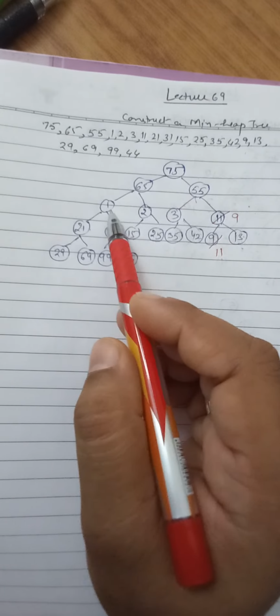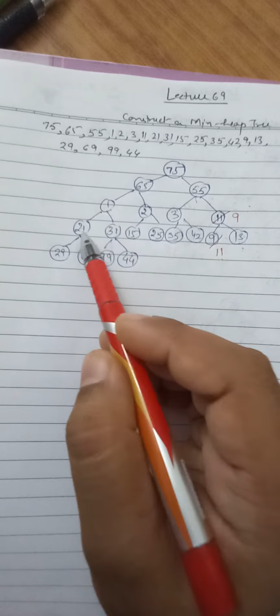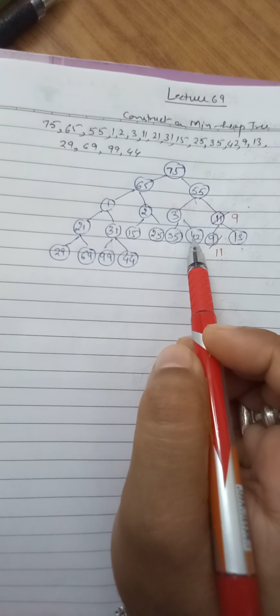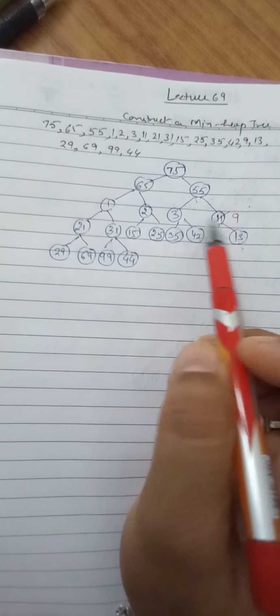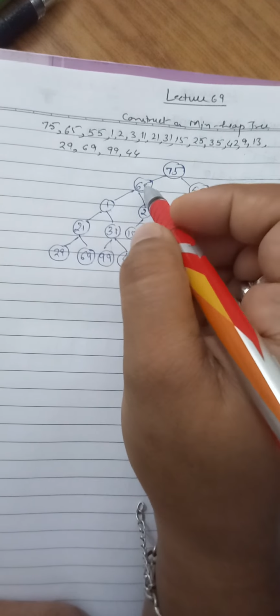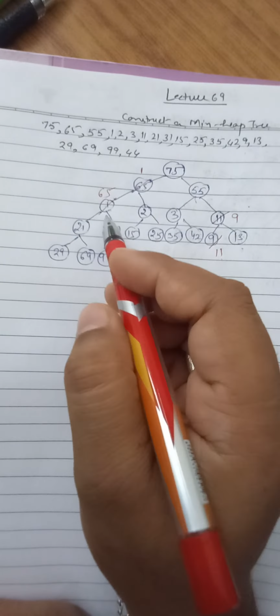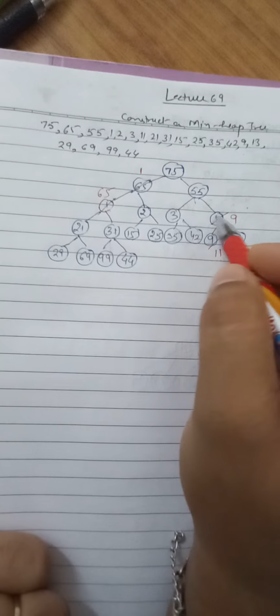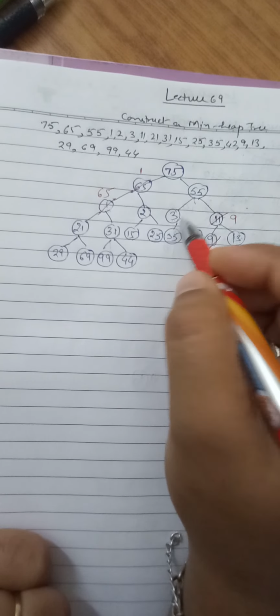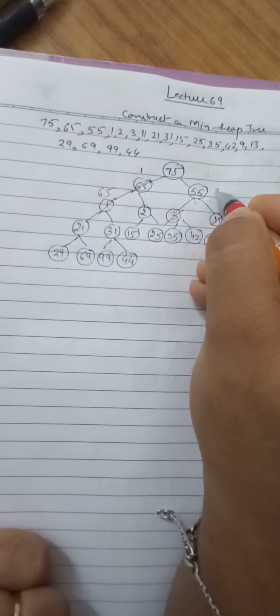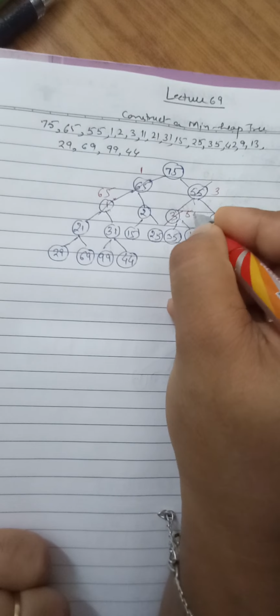So now we'll cross check here. We have to cross check level wise. This level it is okay, this level it is okay, but now you'll see here, this level it is not okay, because the parent has more value than the child. So 1 will come here and 65 will come here, replace it. Then at this node also the parent has more value than the child, so it is not okay, so we'll shift it. So 3 will come here and 55 will come here.